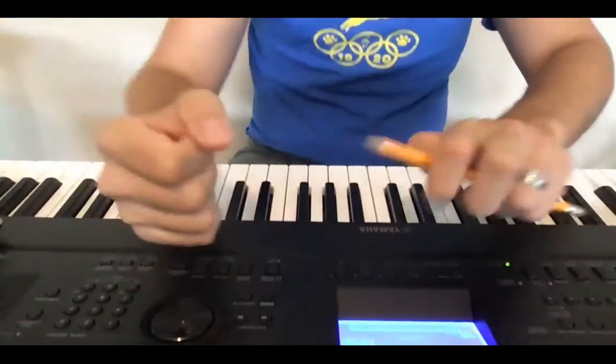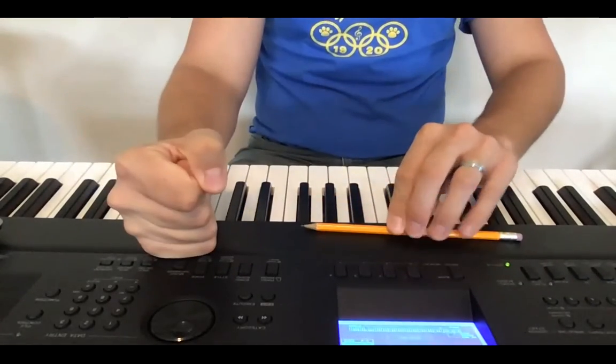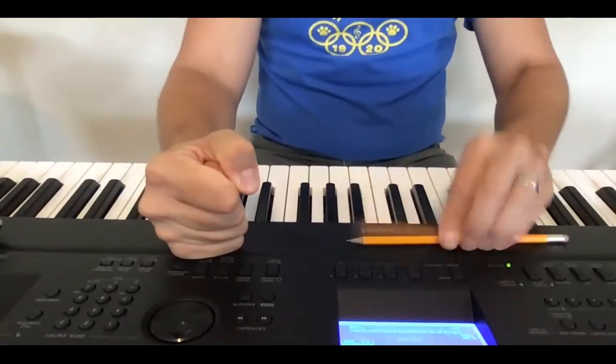Here's the beat for that. We're going to mostly use our tap hand, but we're going to use one big thump at the end. Here's how it goes. Watch others when it's their turn. Watch others when it's their turn.